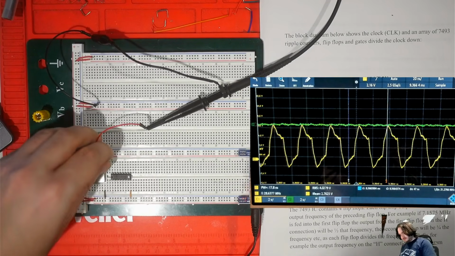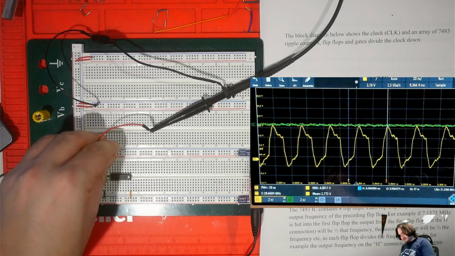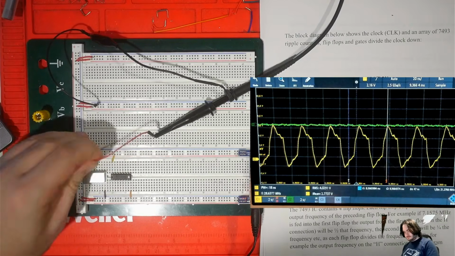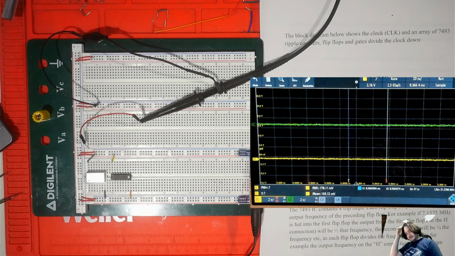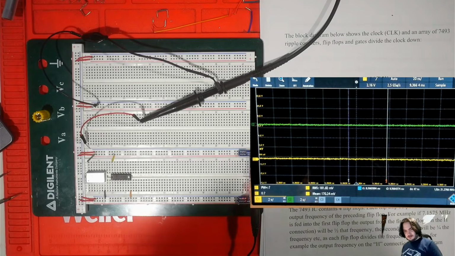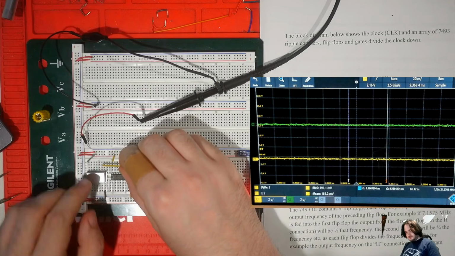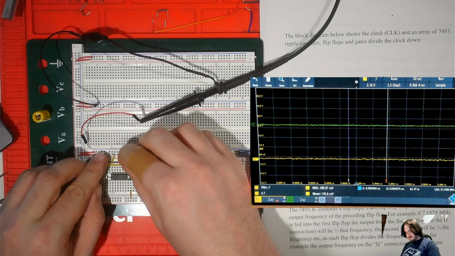So, as usual, power and ground on the corners. And you can hook up the output to the input.